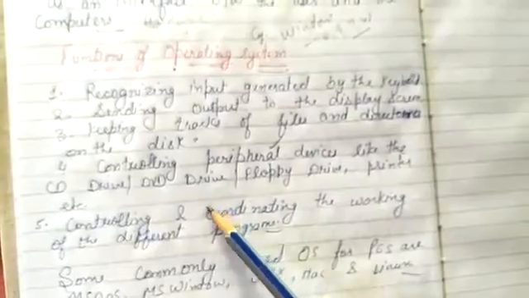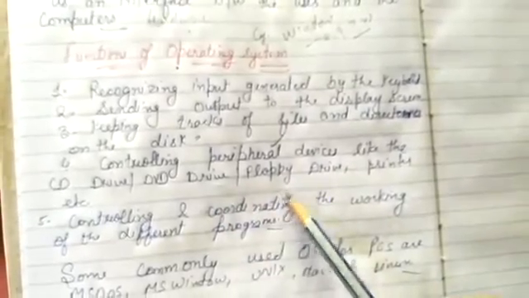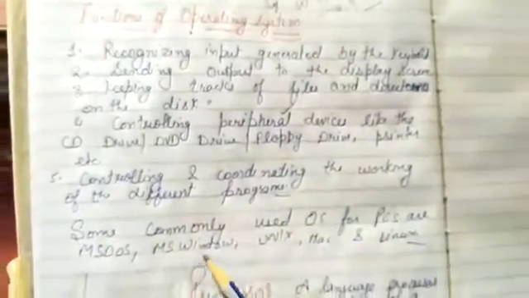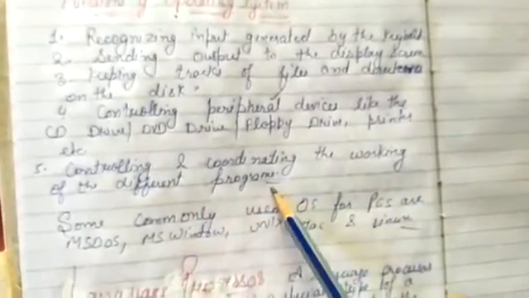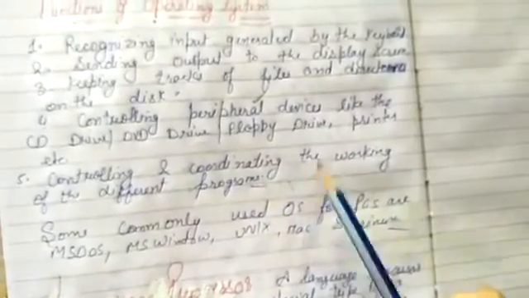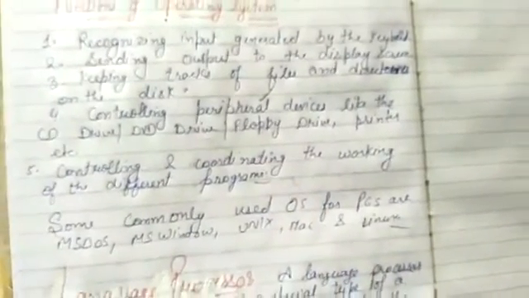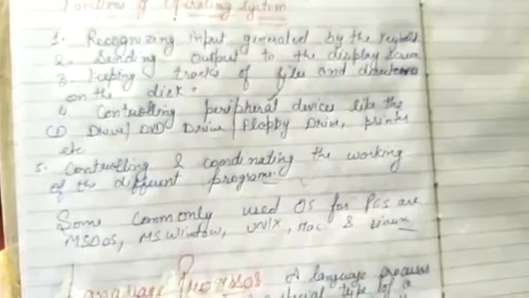So the operating system controls the CD drive (compact disc), DVD (digital versatile disc) drive, floppy disk and printer. Next, the OS controls and coordinates the working of the different programs, all the programs.